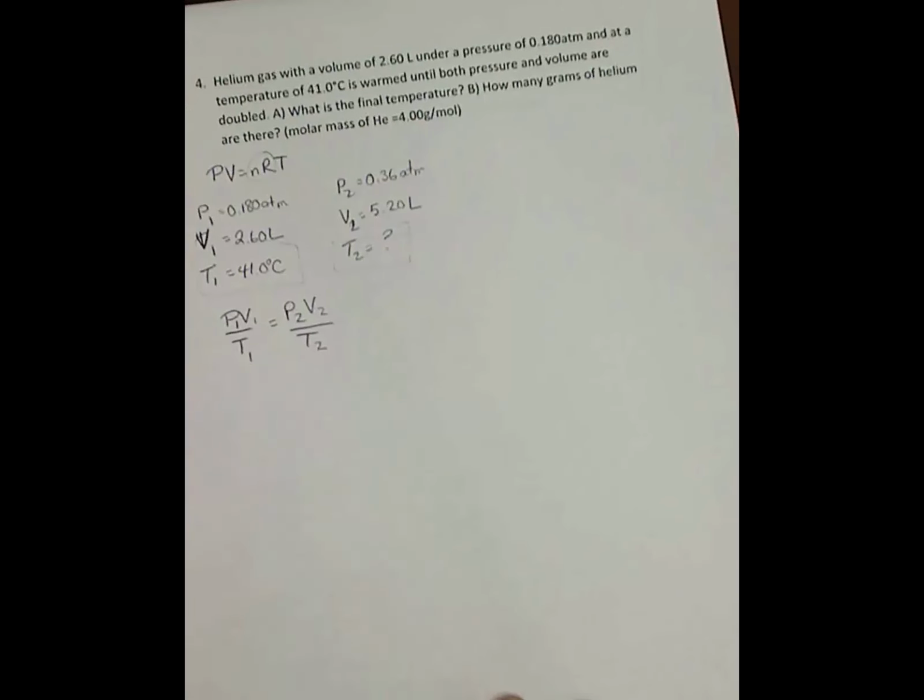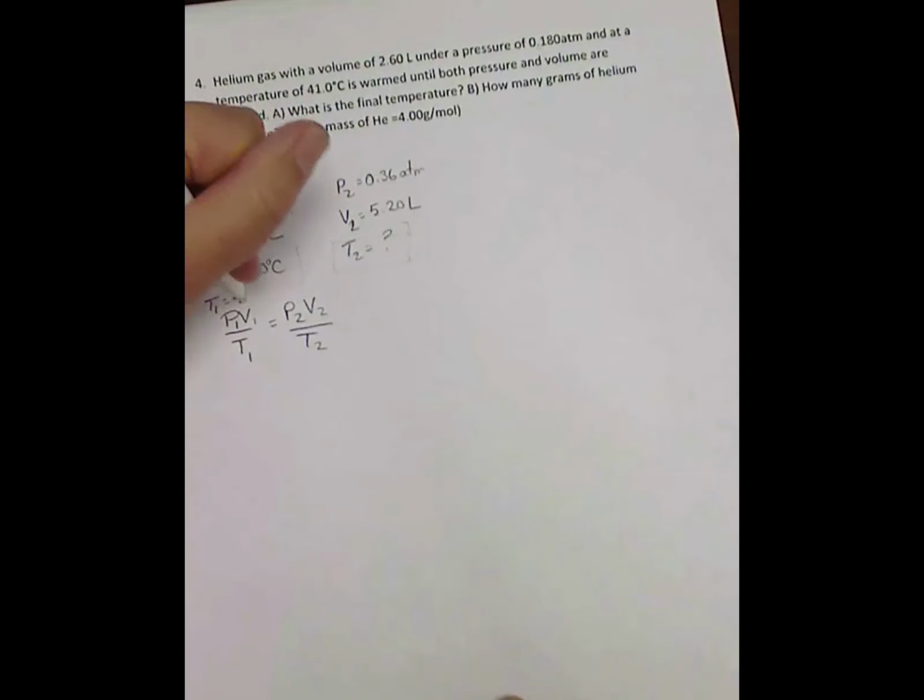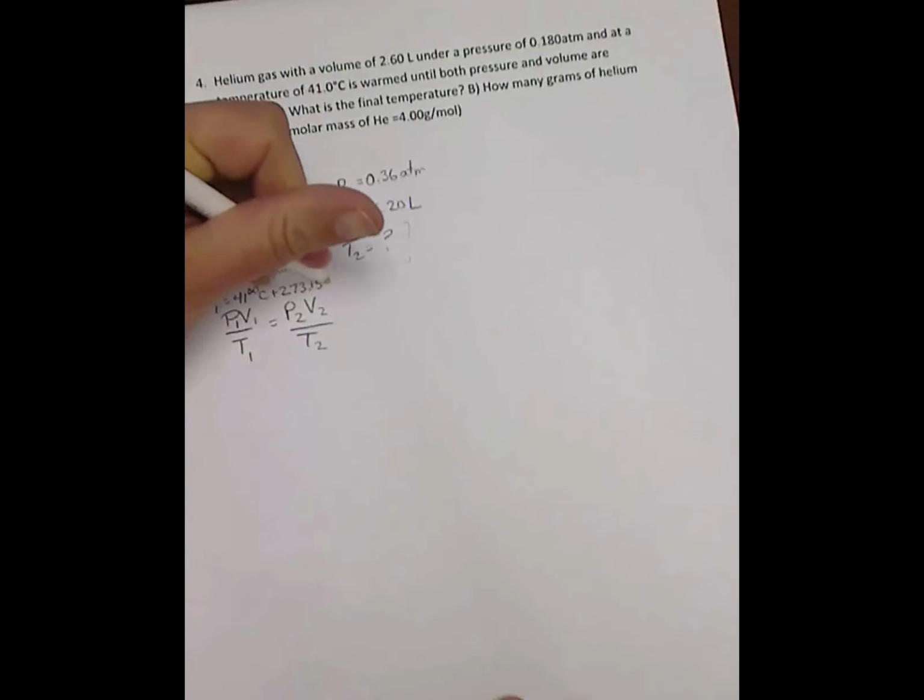Well, turning this temperature into Kelvin is the most important thing. Conversion factors on these sides will cancel out because they're multiplicative, but for temperature, it's additive. Okay, so T1 is equal to 41 degrees C plus 273.15 to give me the temperature in Kelvin. So I get 314.15 Kelvin.